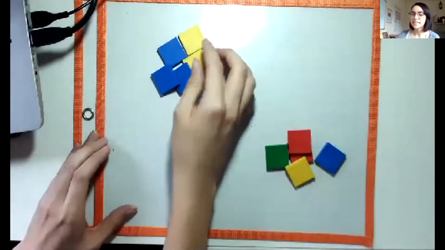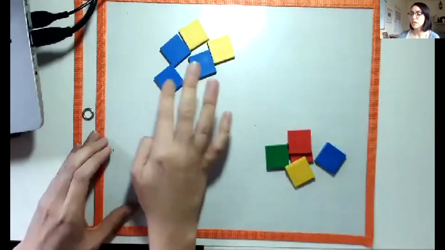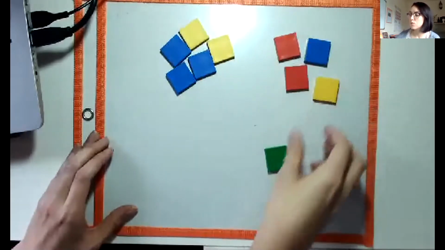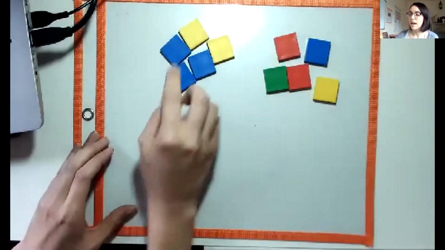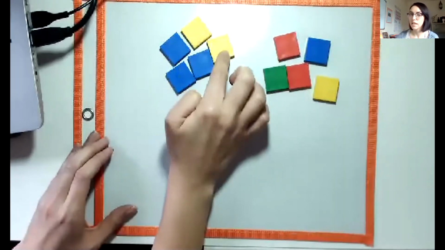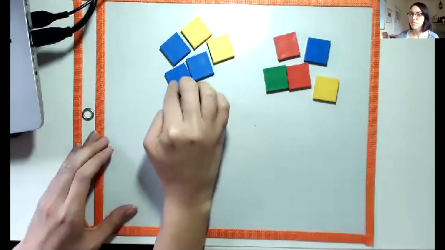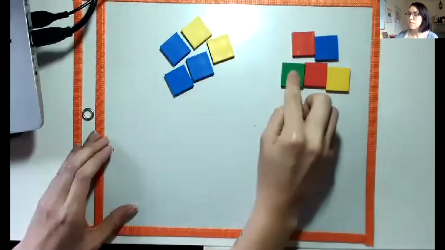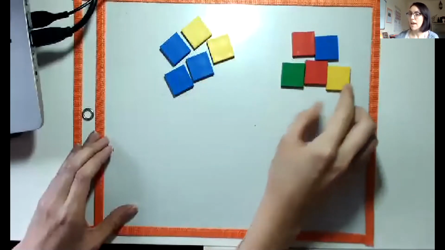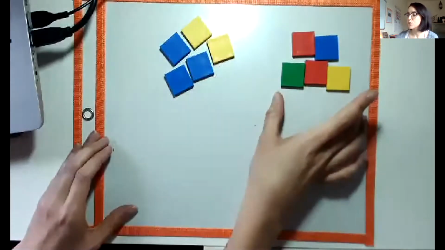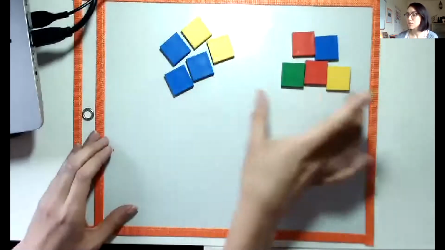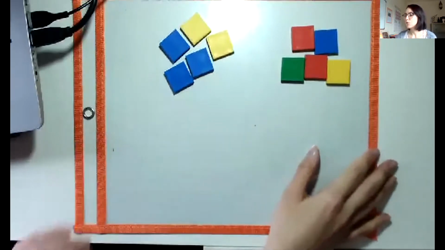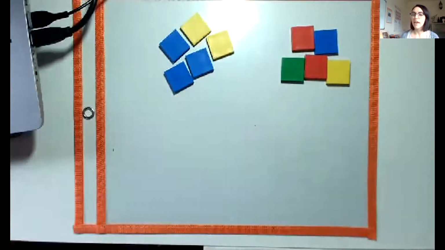Now that I have my 10 tiles sorted, I'm going to count how many I have in each group to make sure that they are equal. In group 1, I have 1, 2, 3, 4, 5. In group 2, I have 1, 2, 3, 4, 5. So I have 5 in group 1 and 5 in group 2. Because there's the same amount, I know that these groups are equal. Now that I have 2 equal groups, I'm going to create an array.